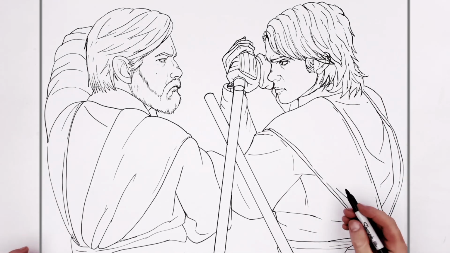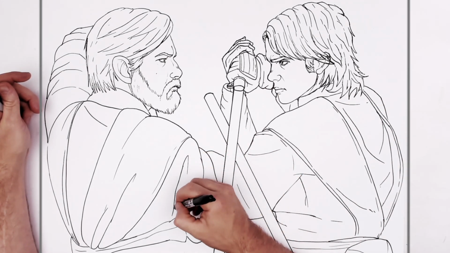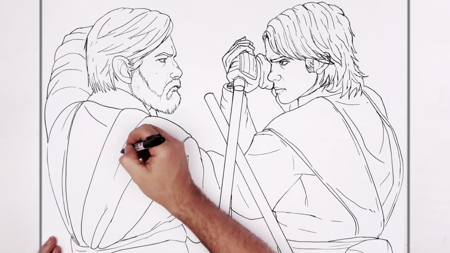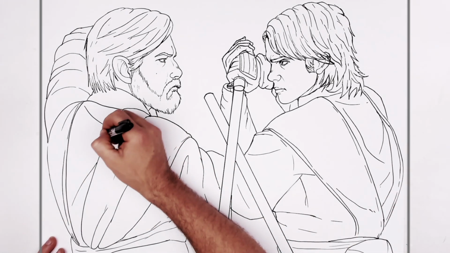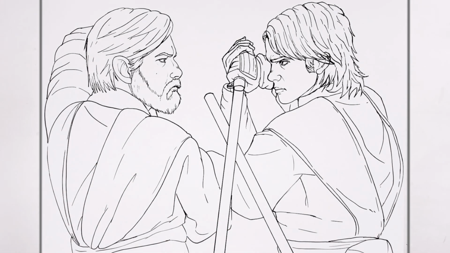Okay. Tricky enough to get all the direction of it and everything, because the clothing is very loose, so it's hard.